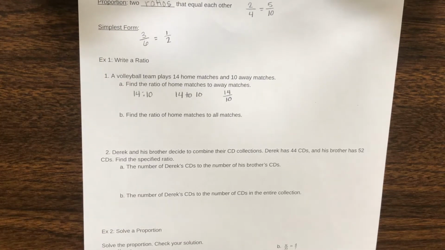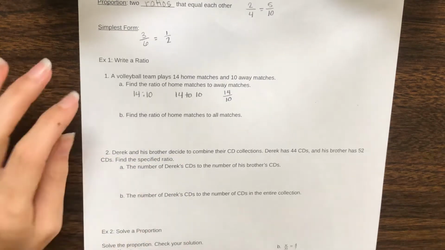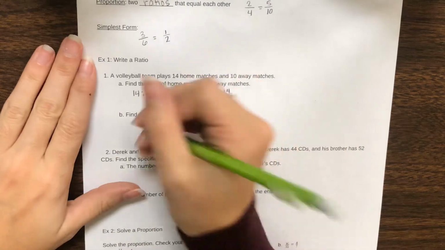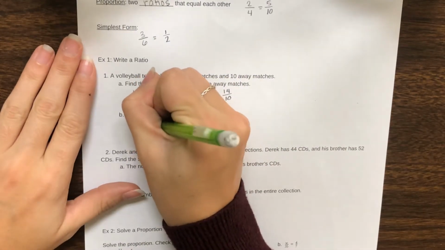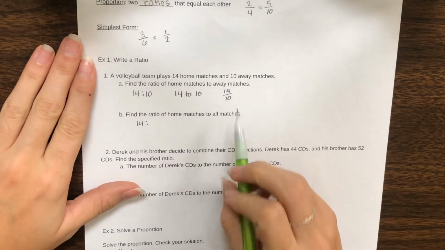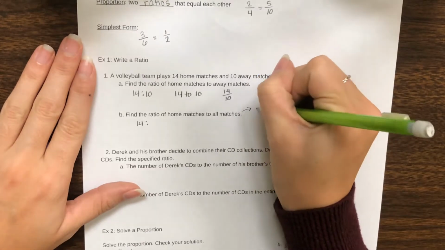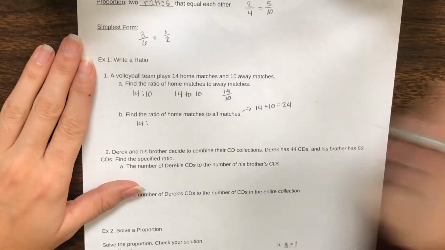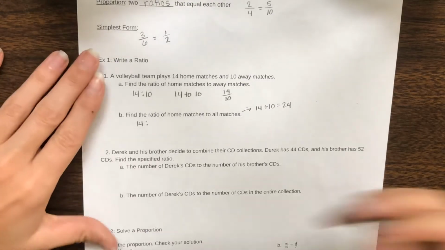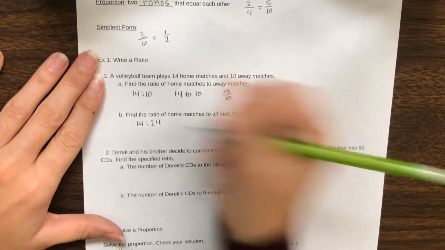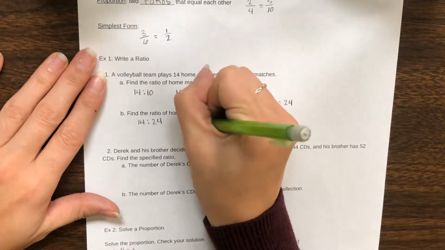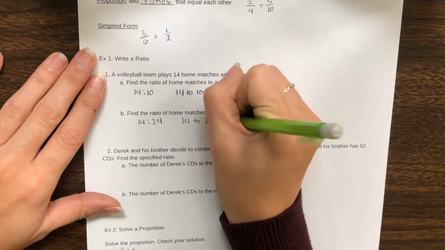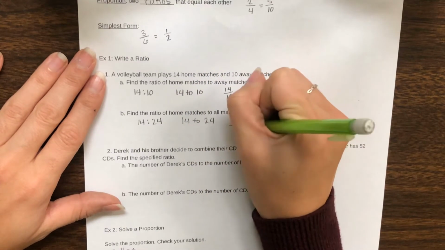For B, it says find the ratio of home matches to all matches. So with this one, we now have home matches, which is still 14, but then I need to find all the matches. Well, I have 14 home matches and 10 away matches, so that means I'm playing a total of 24 matches. So it'd be 14 to 24, or 14 divided by 24.